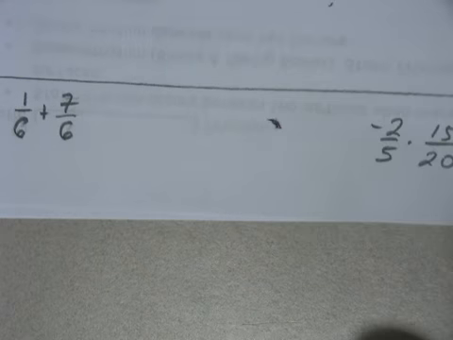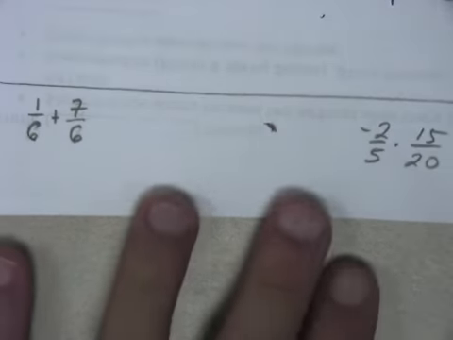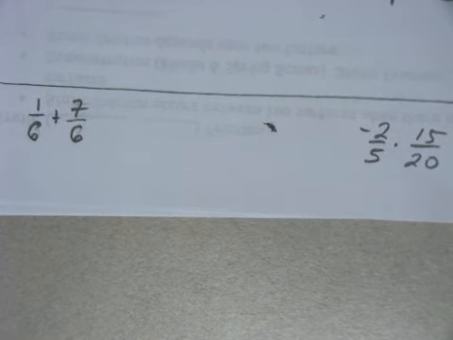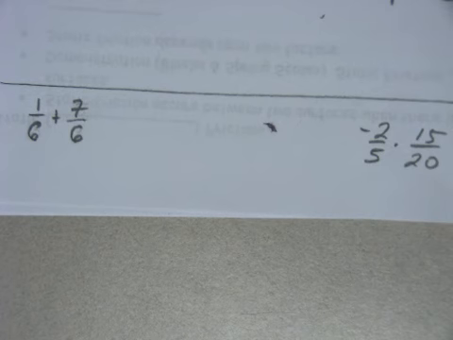All right, I've got 2 on the bottom for you. Let's have you give them a whirl. It's 1/6 plus 7/6 and negative 2/5 times 15 over 20. Why don't you take a moment, do that, and then do that, and then check a neighbor.